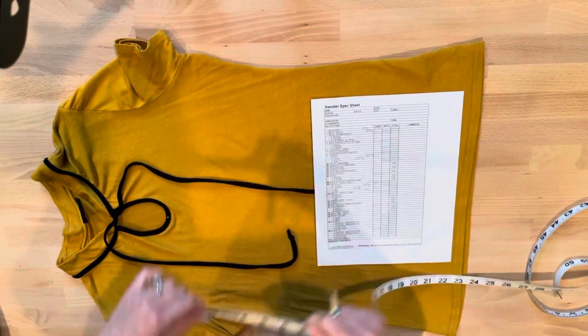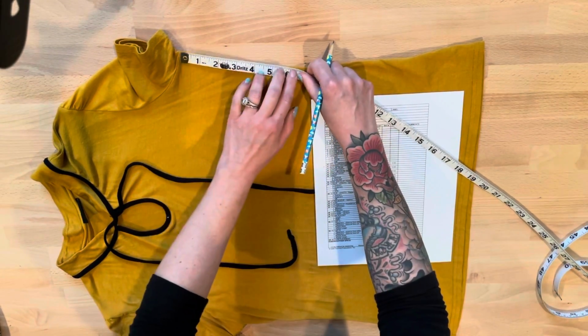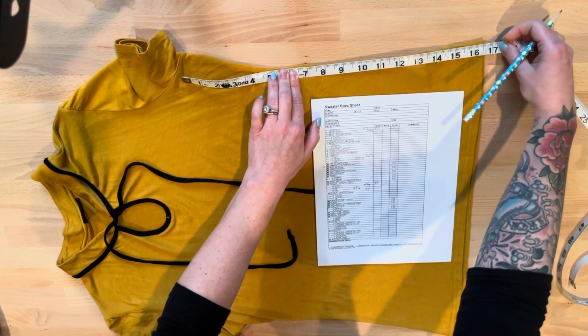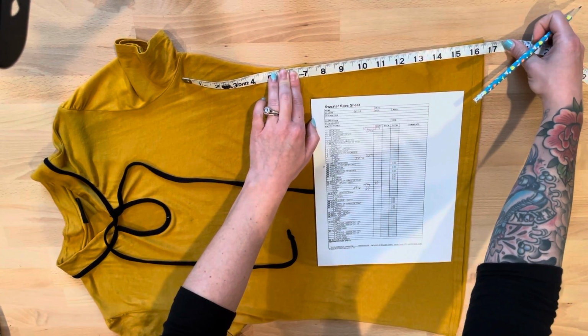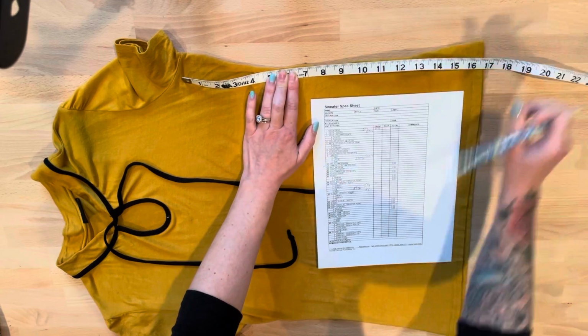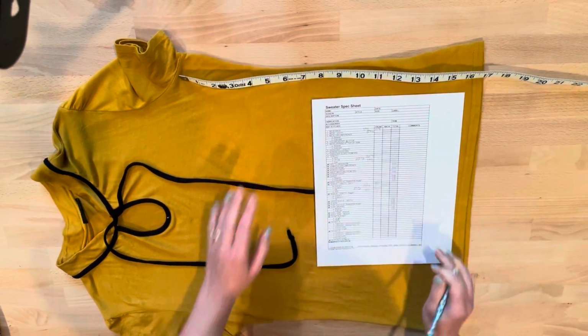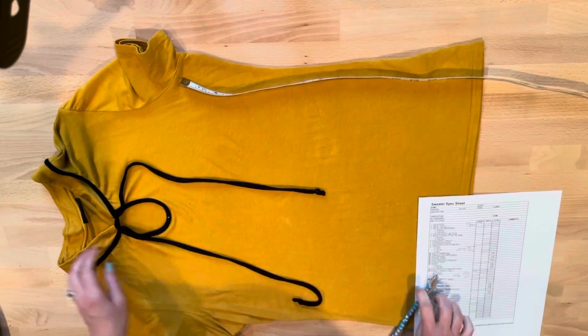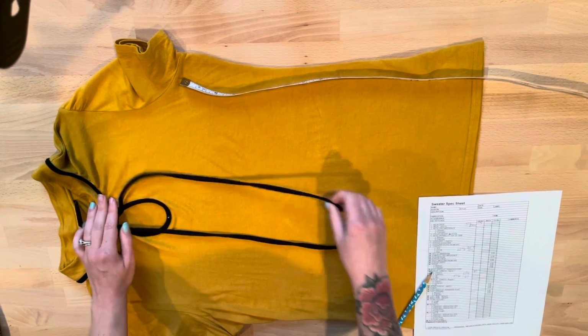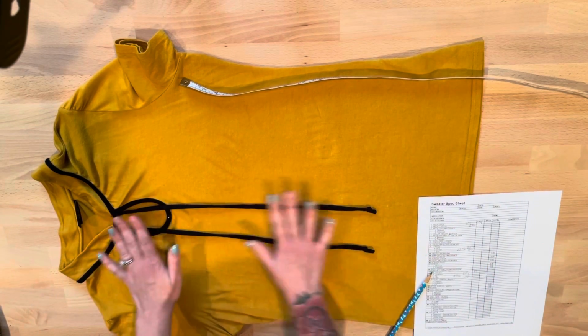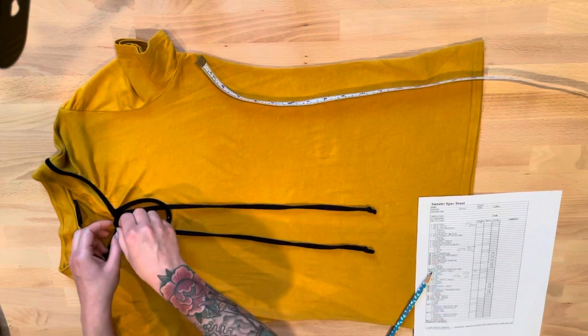Side seam. Okay, if I'm measuring my side seam at 16.5, but I'm adding an inch to the length, I'm gonna write 17.5. All right. Maybe these drawstrings are just too long or too short. Now's the time to make changes.